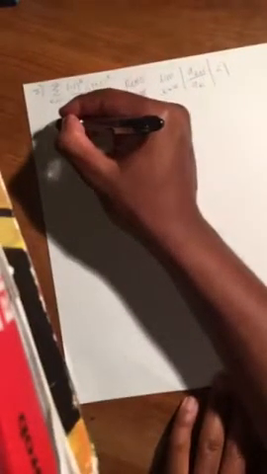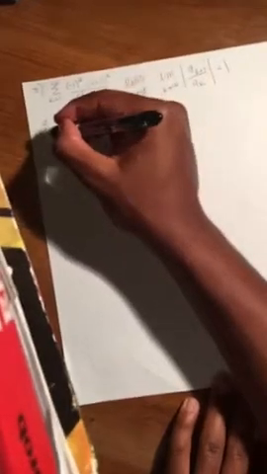And the ratio test says that the limit as k approaches infinity of the absolute value of a sub k plus 1 over a sub k must be less than 1 in order for it to converge. And a sub k plus 1 just means that wherever you see a k, you replace it with k plus 1. And a sub k just means your original. So what you're going to do is rewrite this series, but replacing k with k plus 1.